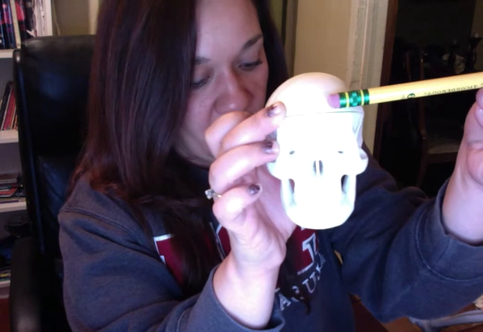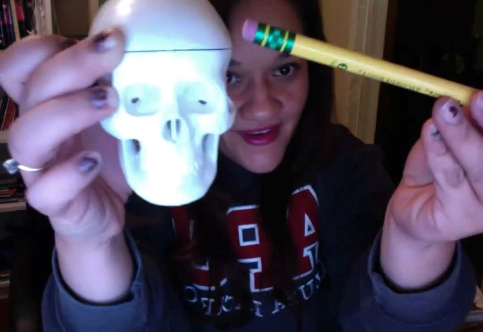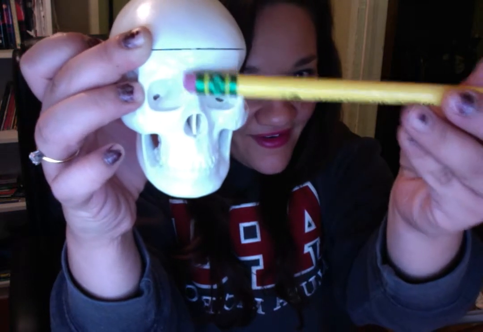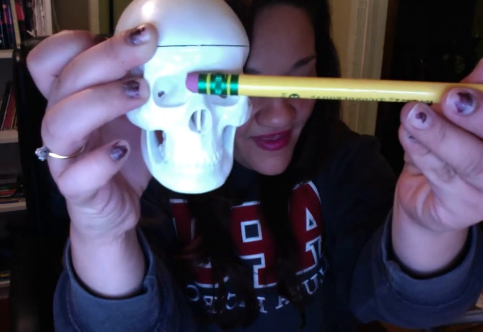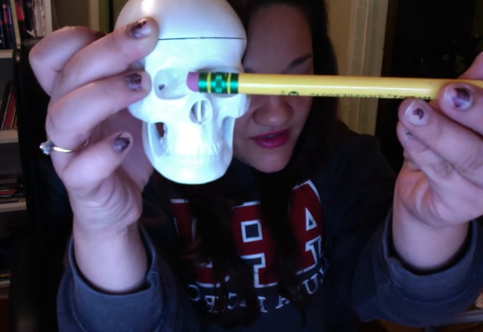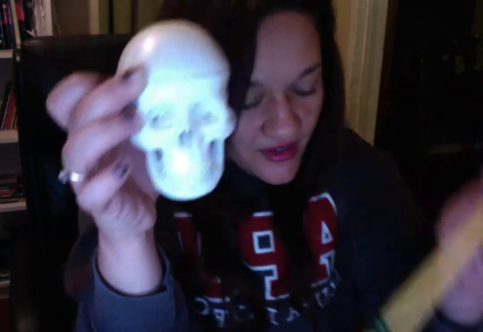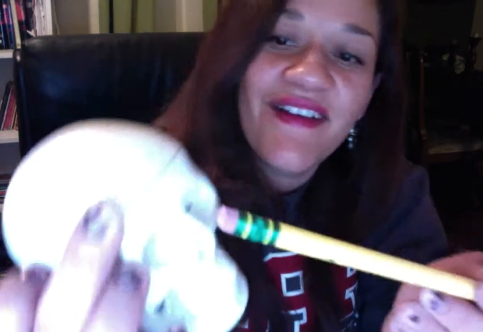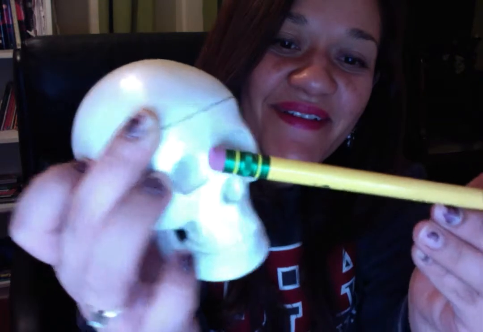And then the glabella would be here. And then the frontonasal suture would be that little crease right there. I could see that now. It's right there.